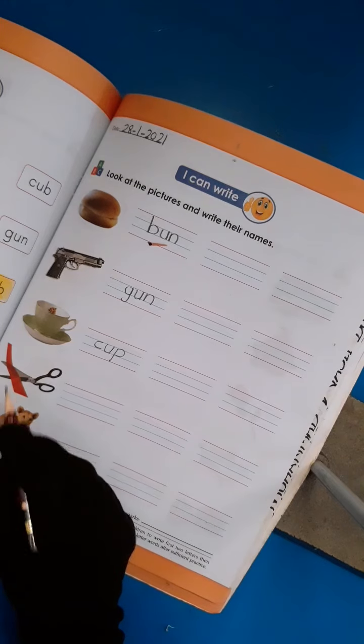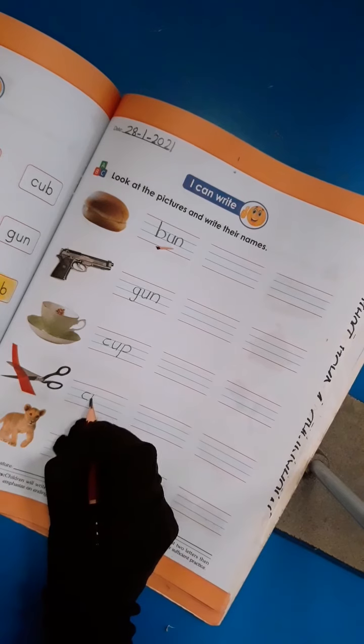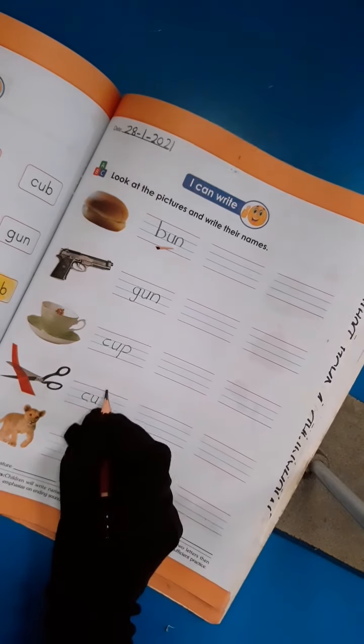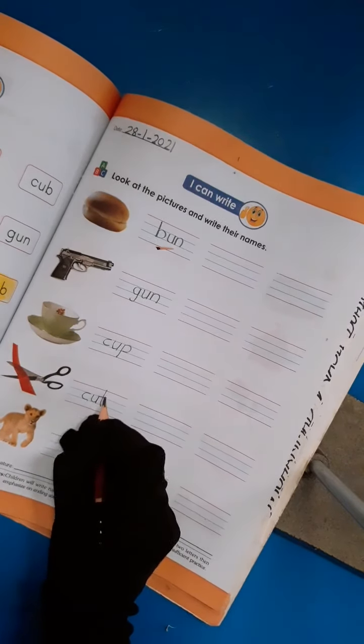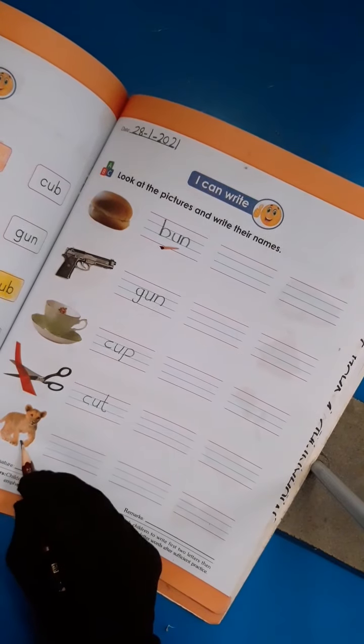Next one is cut. What's the spelling of cut? K, A, T. Cut.